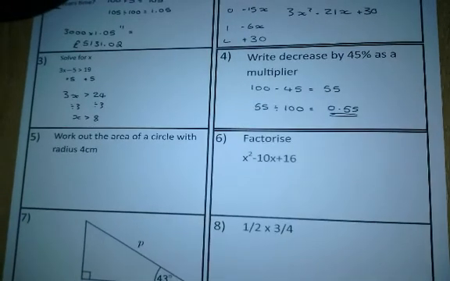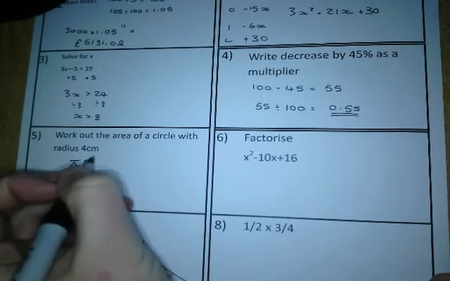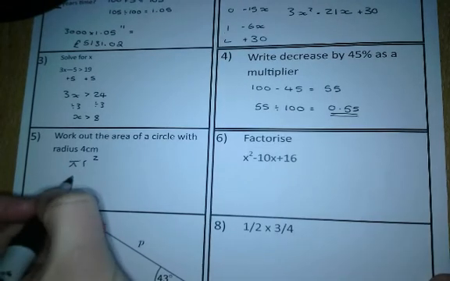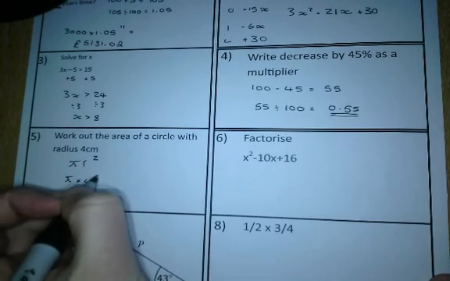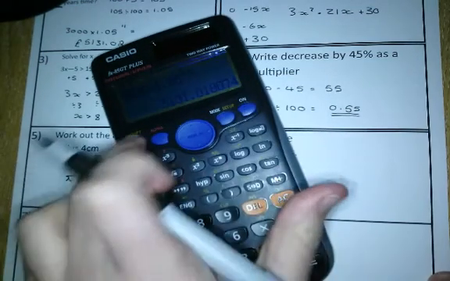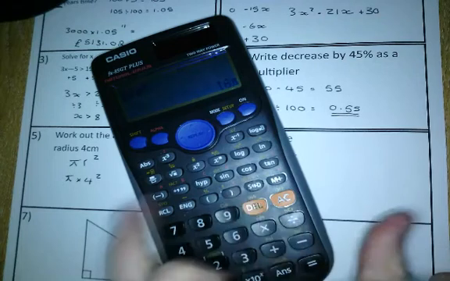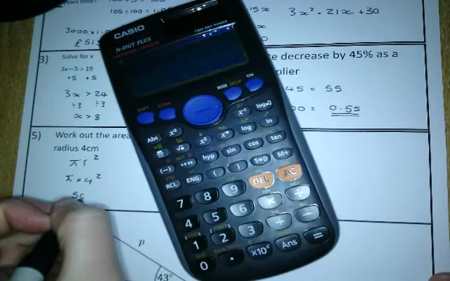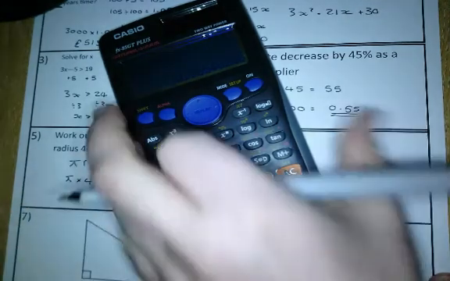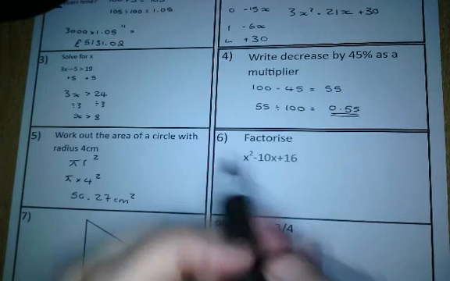For the next one, we're going to work out the area of a circle with a radius of 4 centimeters. Our formula will be pi r squared, because that's what we use to find the area of a circle. My radius is 4, so it becomes pi times 4 squared. And then type that straight into my calculator. So pi times 4 squared, which gives me 50.27 centimeters squared.